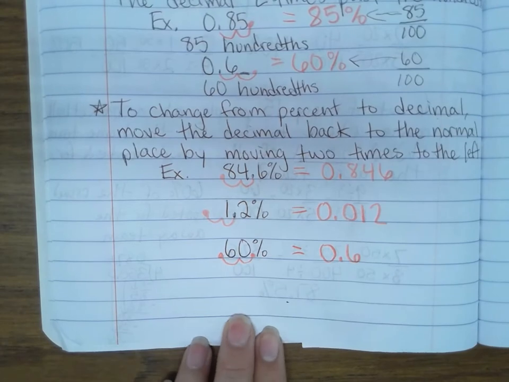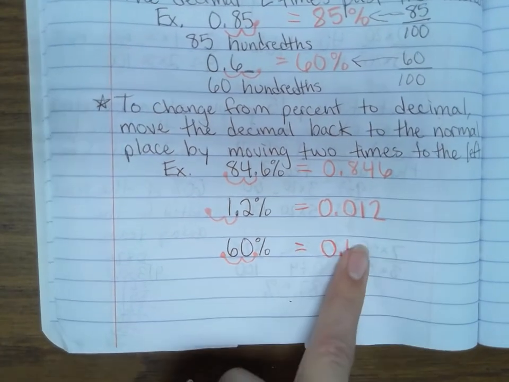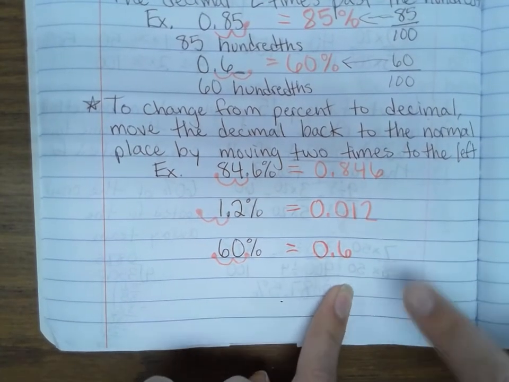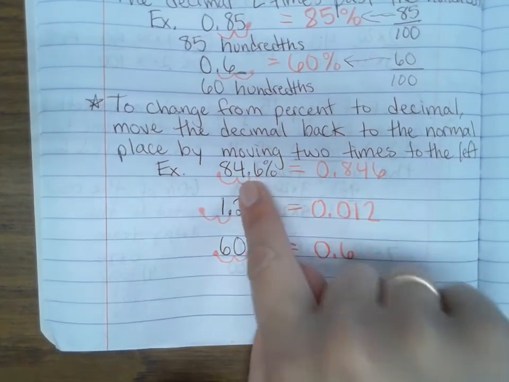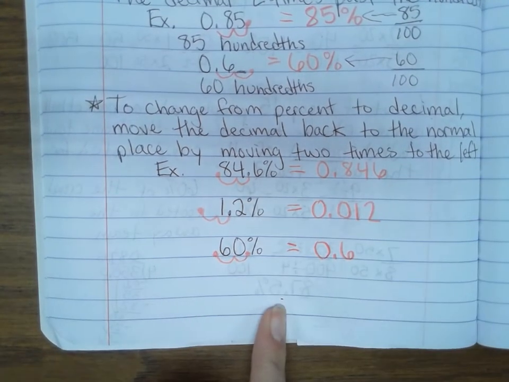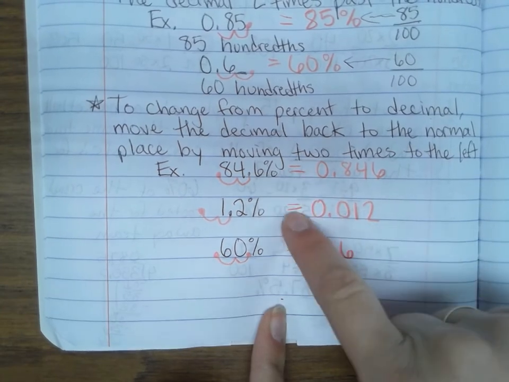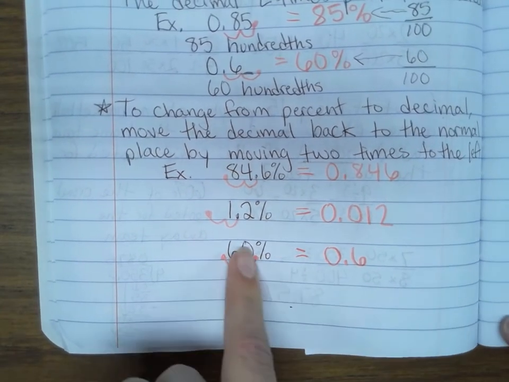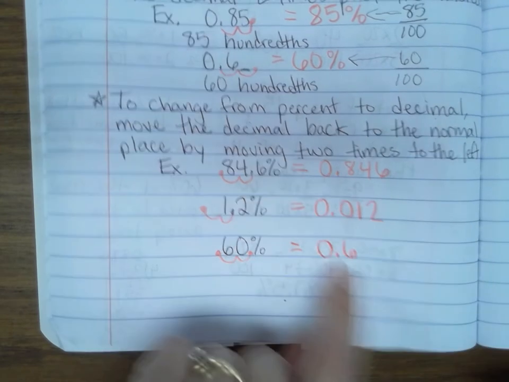Notice these have percent signs, these don't. So decimal to percent makes the number look bigger. Percent to decimal makes it look smaller. However, they are absolutely equal to each other. This is just written in its percent form. This is just its decimal form.